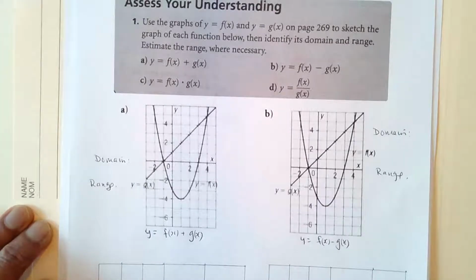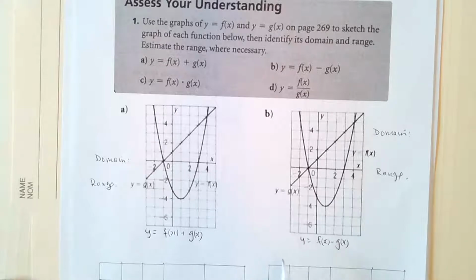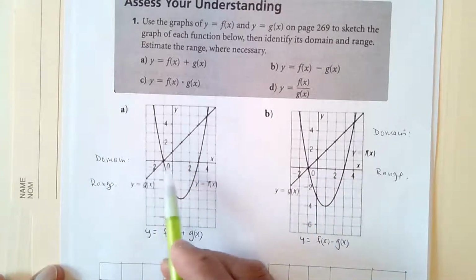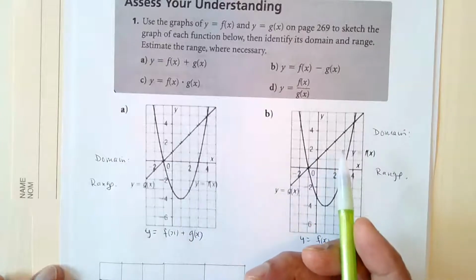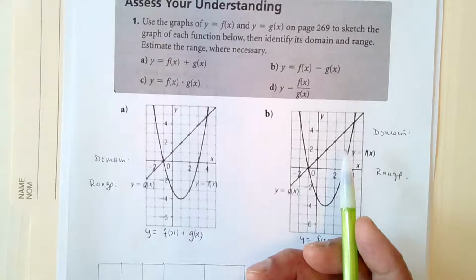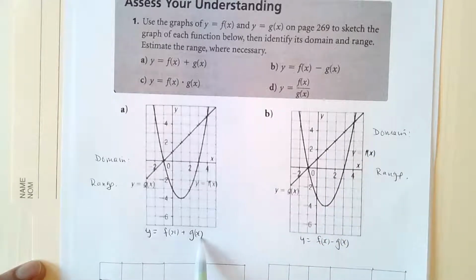And then graph it. But first it has to find the domain for each graph. So if you look for the domain for the combined graph.